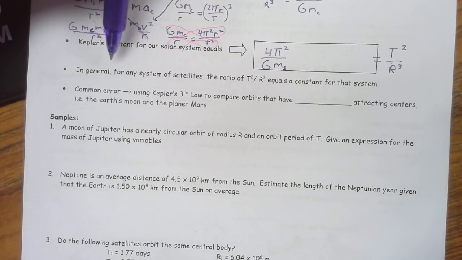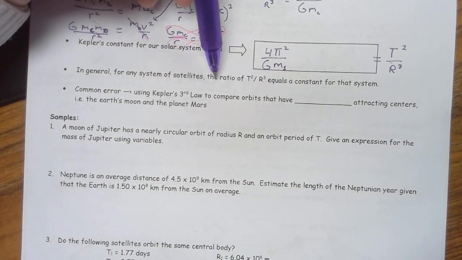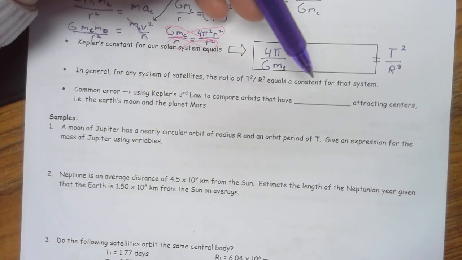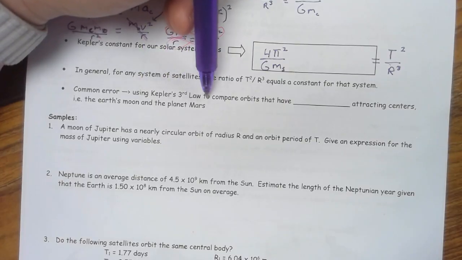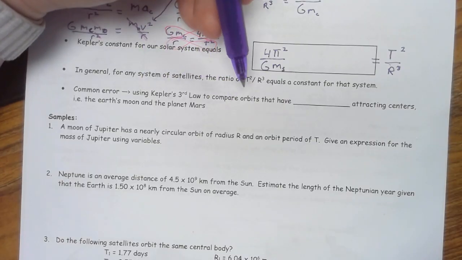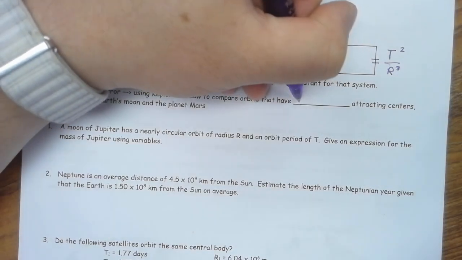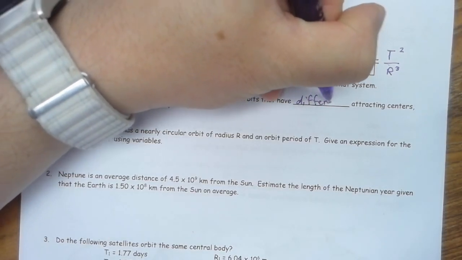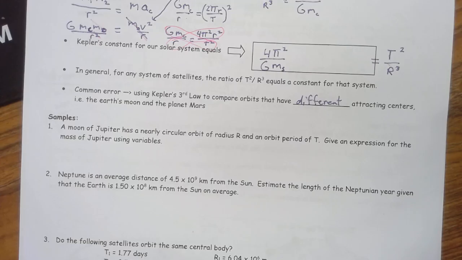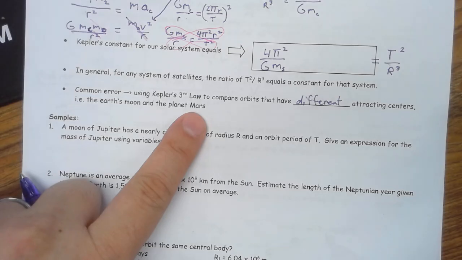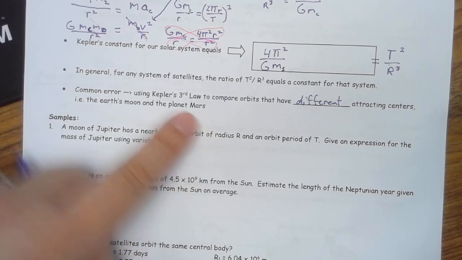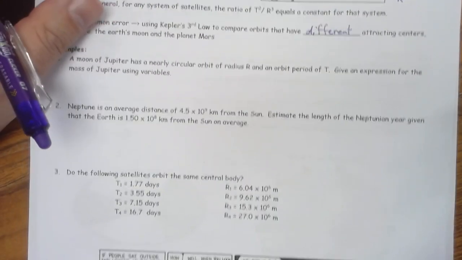All right, so here's in general, any system of satellites, the ratio of T squared over R cubed equals the constant for that system. And then, common errors. Using Kepler's third law, we have to compare orbits with the same center. So if they have different attracting centers, then it doesn't work. So here's the example. The Earth's moon versus Mars. Why is that a no-no? What's the center of the moon? Earth. What's the center of Mars? So they don't have the same center. All right, they're spinning around different objects, then it doesn't work. All right, even if we're in the same solar system.